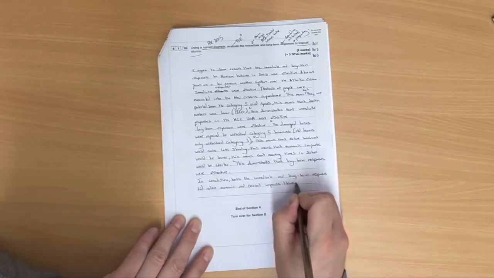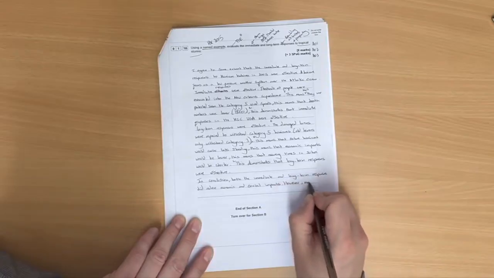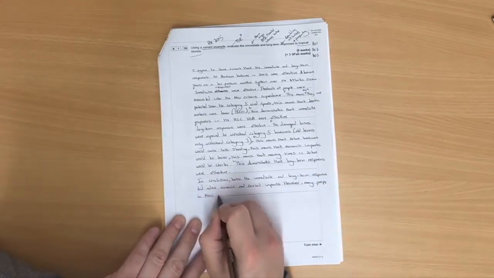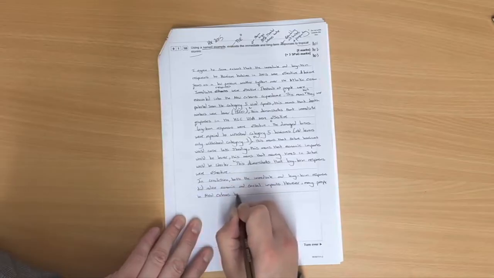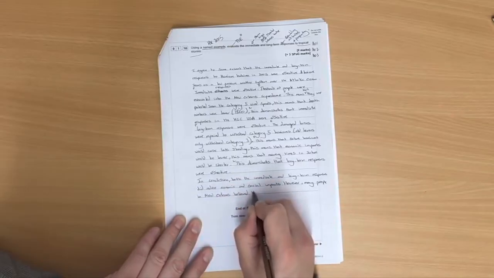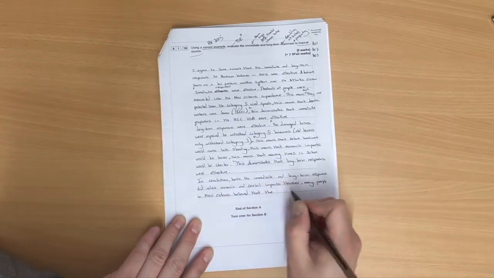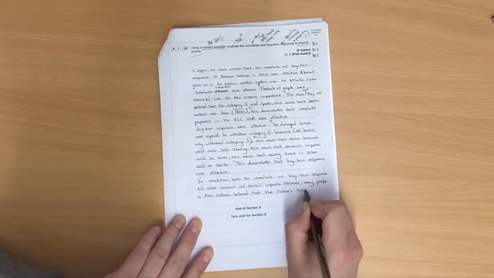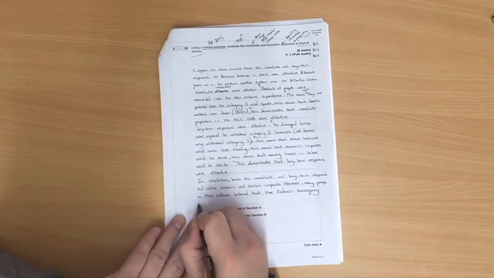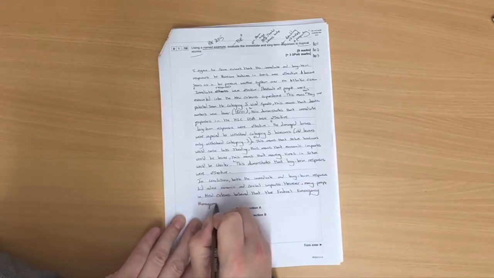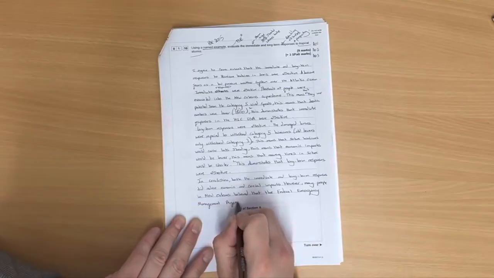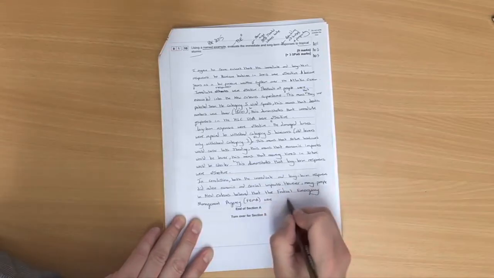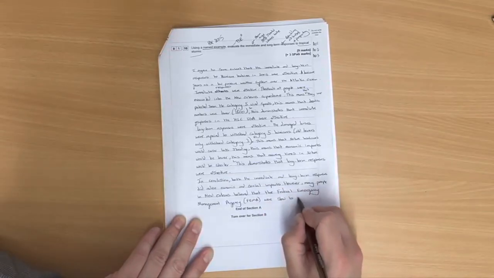However, many people in New Orleans believed that, this is our juicy comment we haven't put in, the Federal Emergency Management Agency, in brackets FEMA, were slow to react.